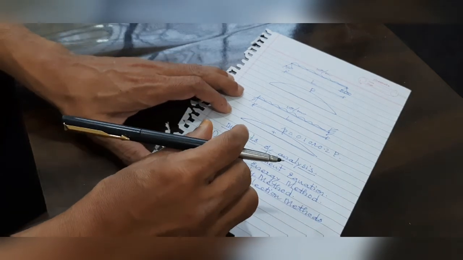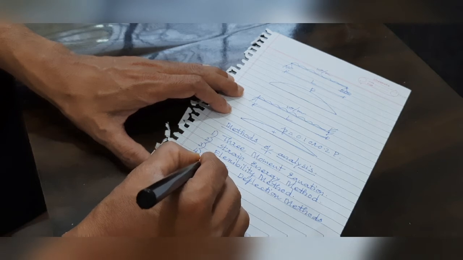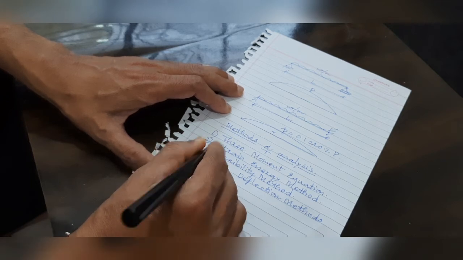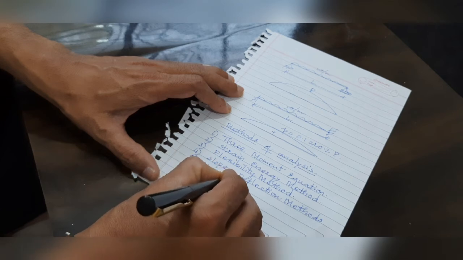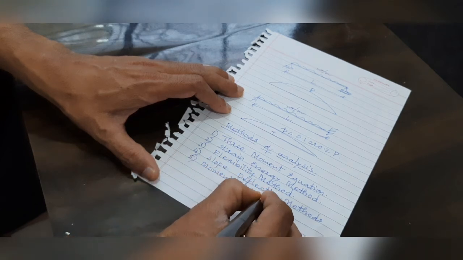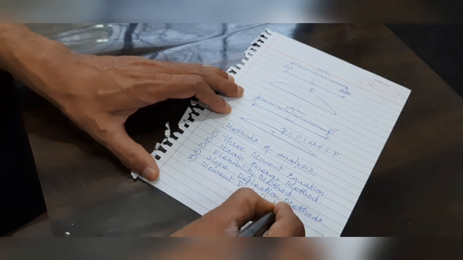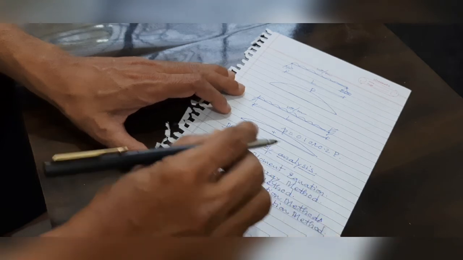Then Professor Hardy Cross invented another method, properly known as the moment distribution method. It is called the moment distribution method, or by some classical people, the Hardy Cross method. So we have the slope deflection method and the moment distribution method.